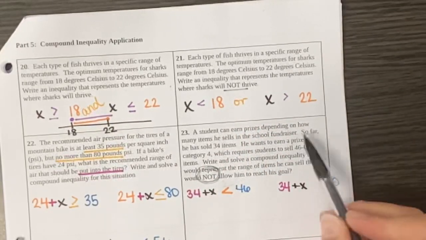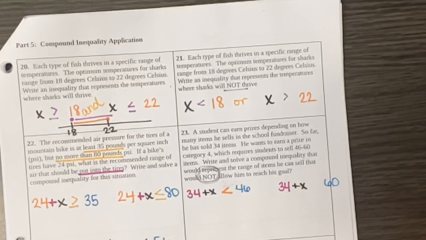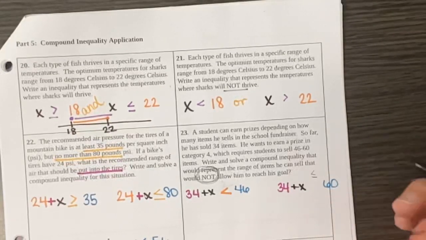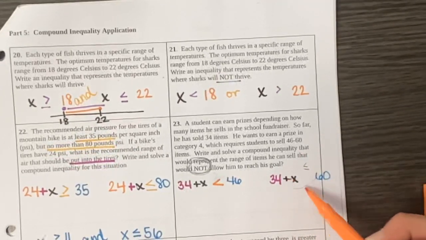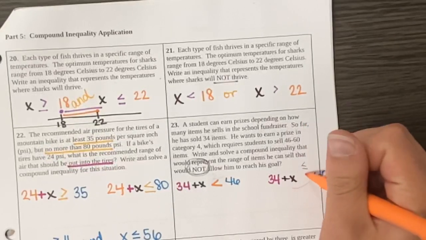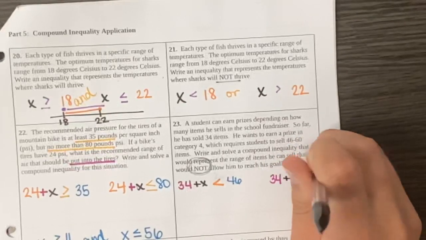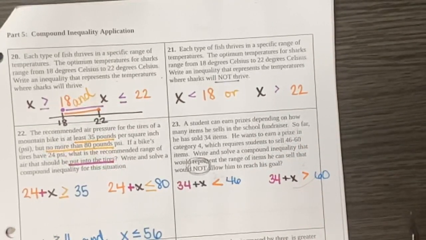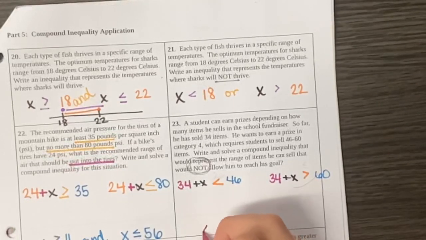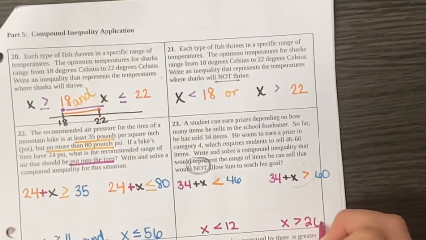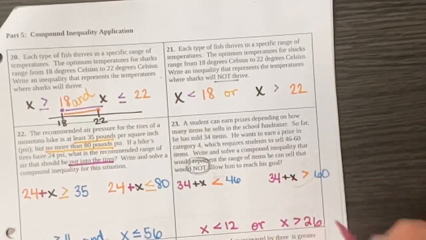On the other side, 60 will get you that prize. Okay, so again, 60 is the most for that category. If I get 60, again, I'm still in that category. So this is if I was in that prize range. I do not want to be in that prize range, which means I'm flipping it and it's not equal to. Again, we would solve this. When we solve it, we get X is less than 12 and X is greater than 26. If you look, they're pointing away from each other. This is an OR situation.